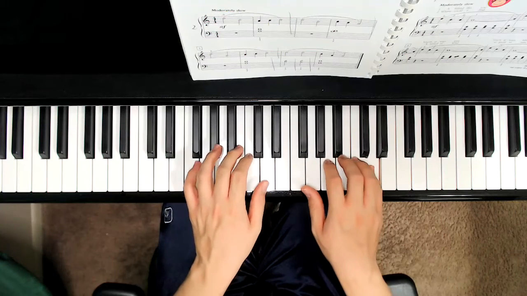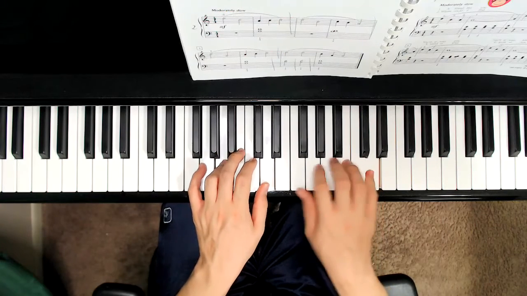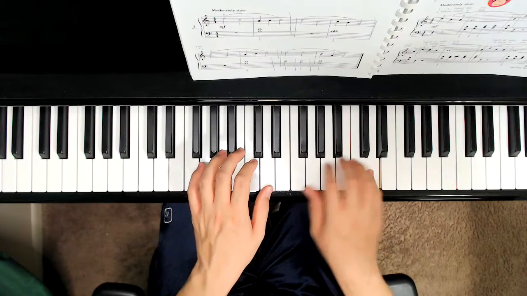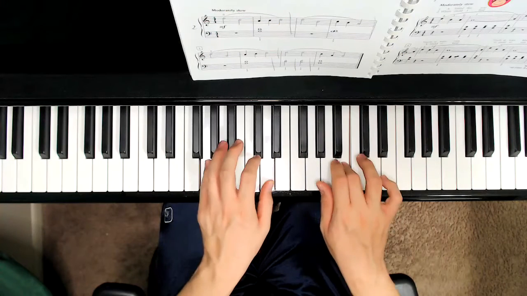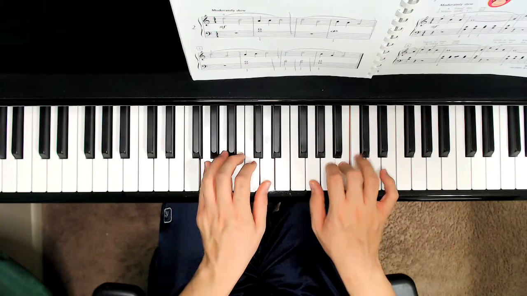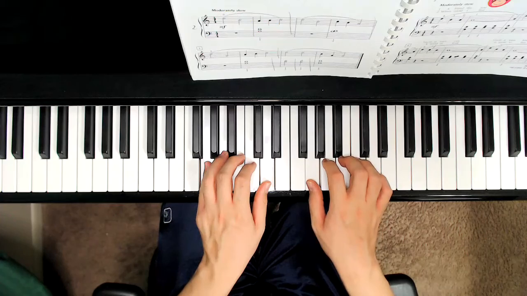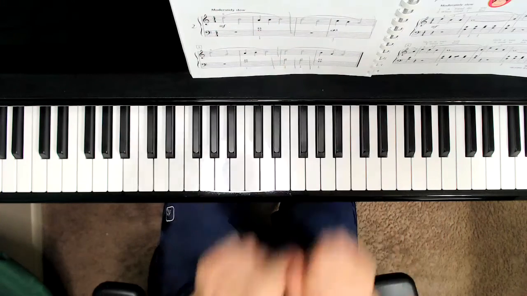Lift, freeze, keep it down. Repeat legato, come down together. Lift, freeze, come down to B. And with that fifth here in the left hand, legato, repeat legato. Okay, so that's how we approach this one right here.